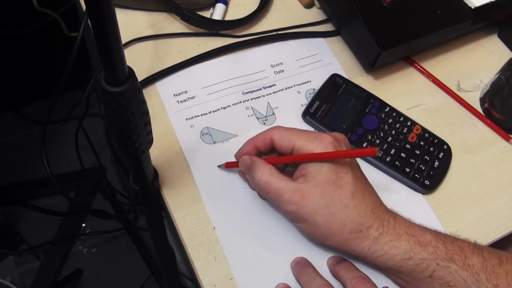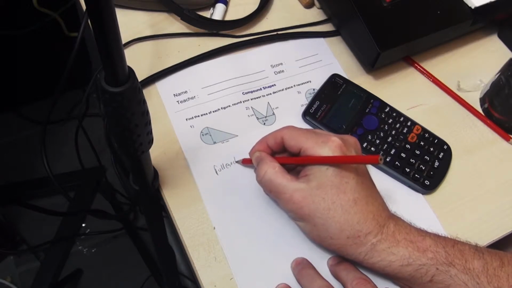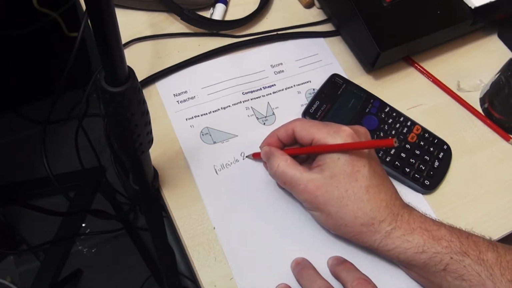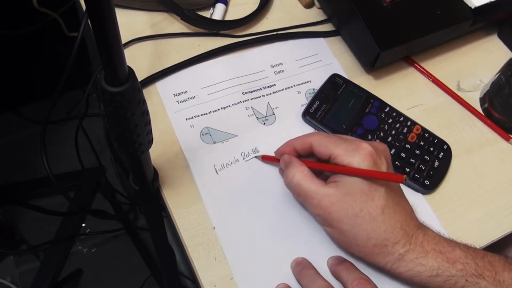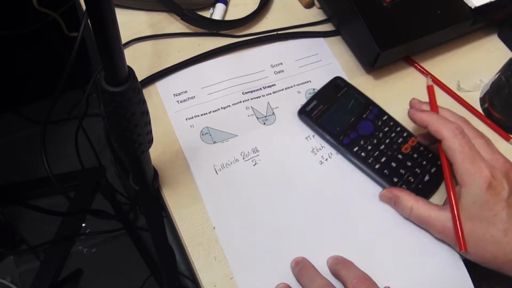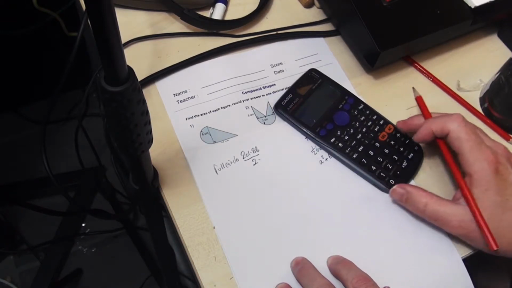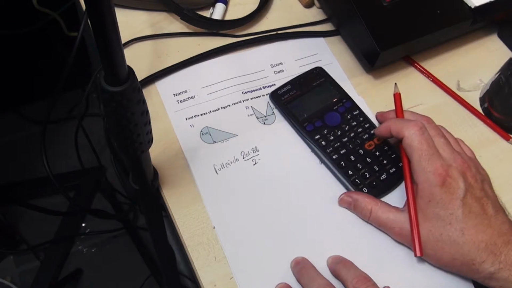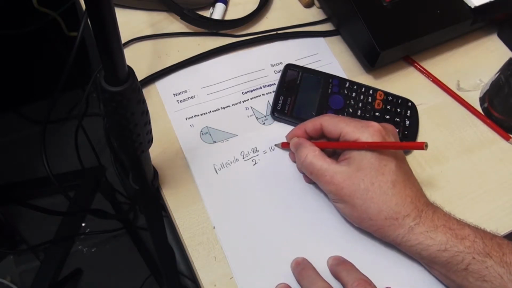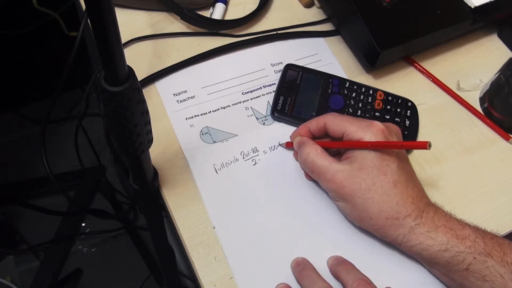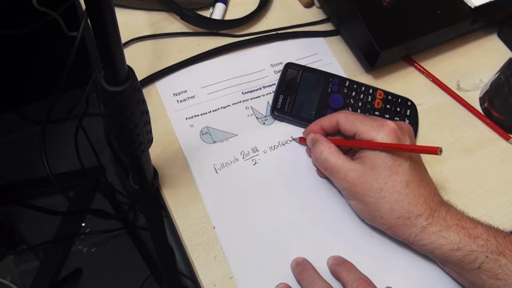So here, the full circle, 201.088, and then we're going to divide that by 2 to give us a semicircle. Divide by 2 is equal to 100.544 centimeters squared.